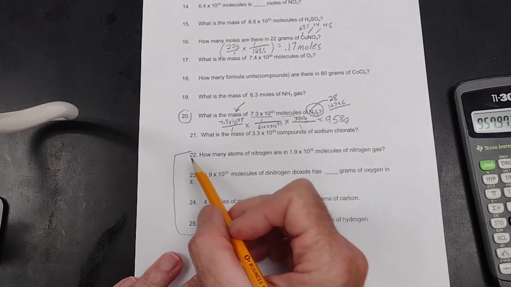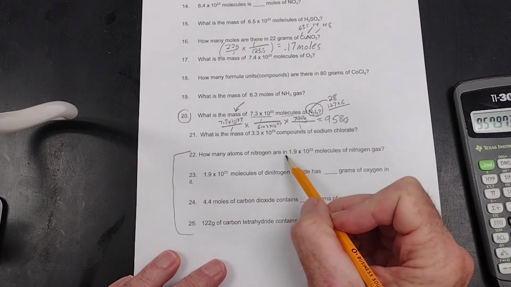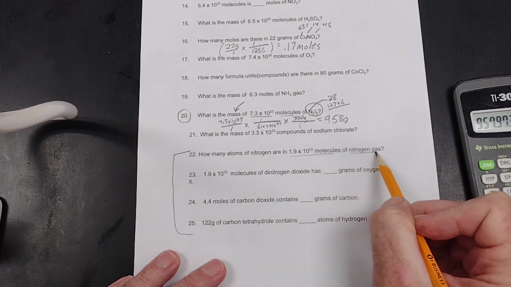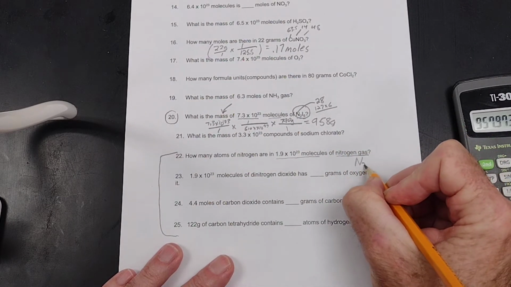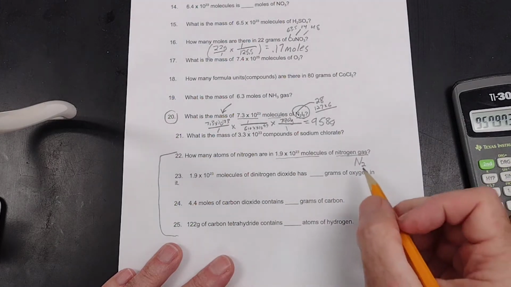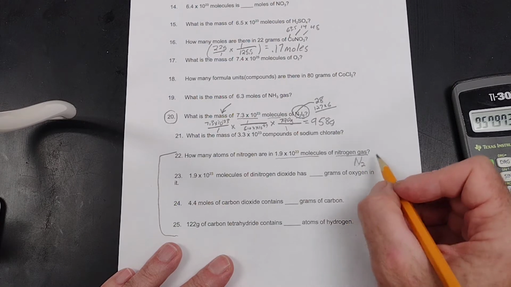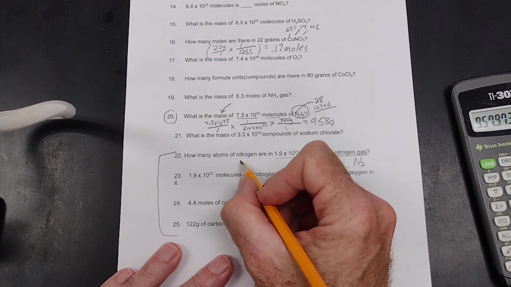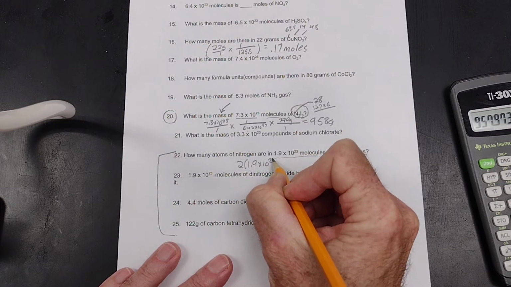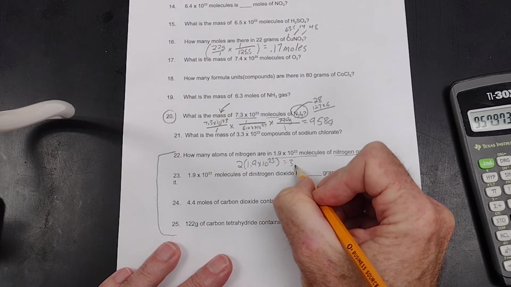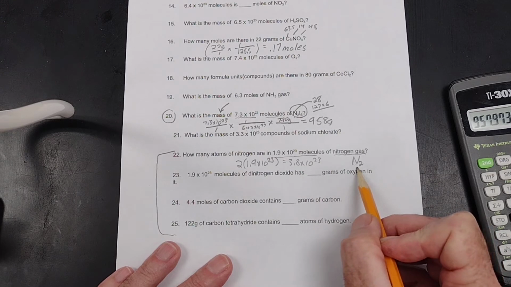How about this one? Look at number 22. How many atoms of nitrogen are in this many molecules of nitrogen gas? Nitrogen gas is diatomic, so look at this, N2. So how many atoms of nitrogen are on every molecule? Well, there's 2 of them because it's N2. So this one is literally just 2 times 1.9 times 10 to the 23rd, which will give you 3.8 times 10 to the 23rd. I mean, that's so simple, it might throw you off.